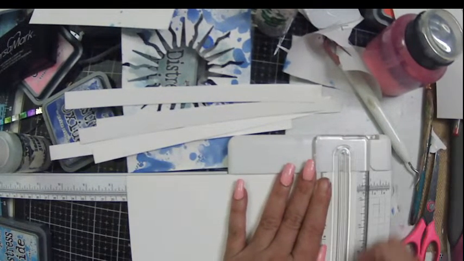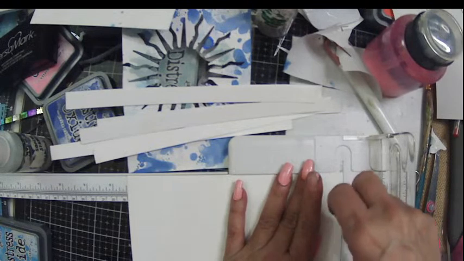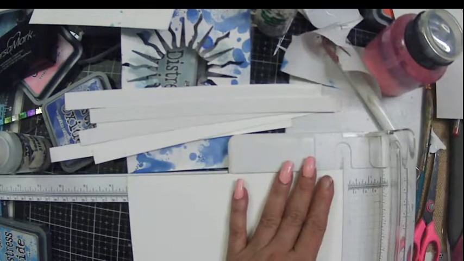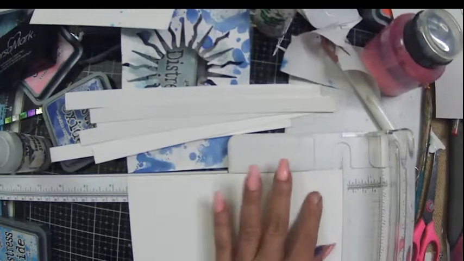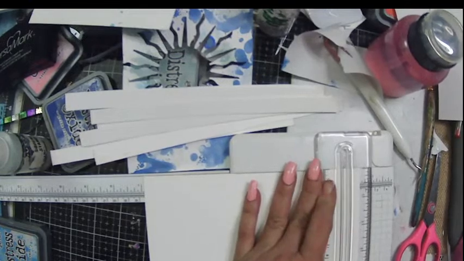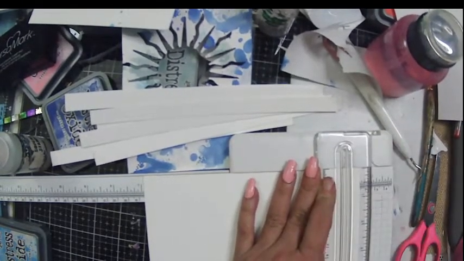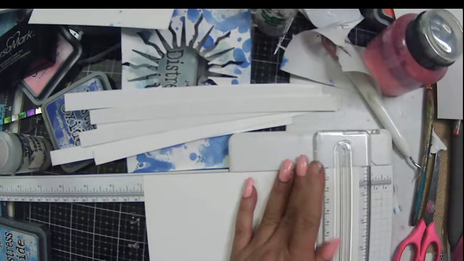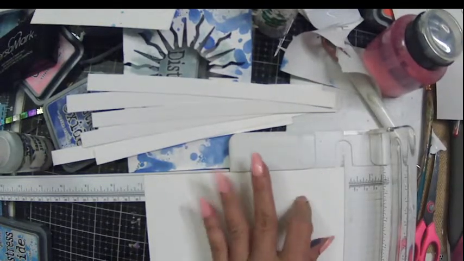If you guys are interested in making sublimation coffee mugs, let me know. We'll do another video of that. I'm in the process right now of wanting to incorporate stamped colored images into my mug making.